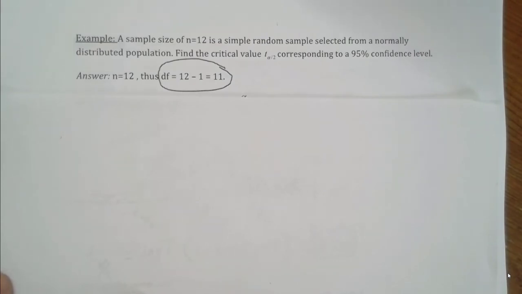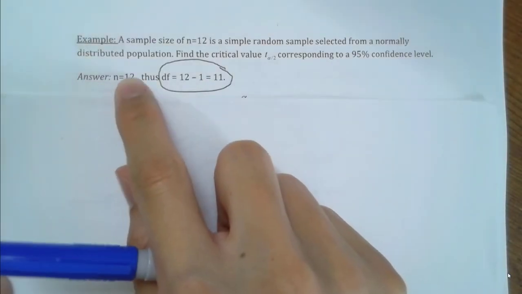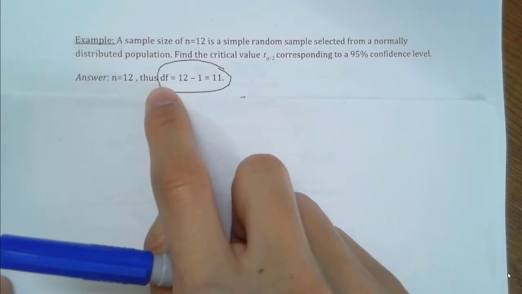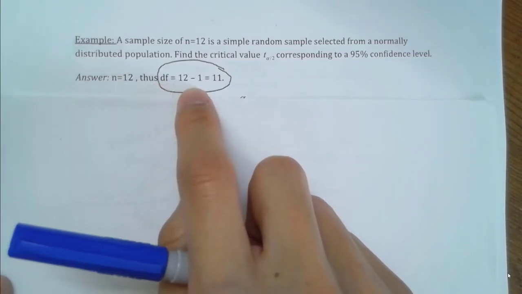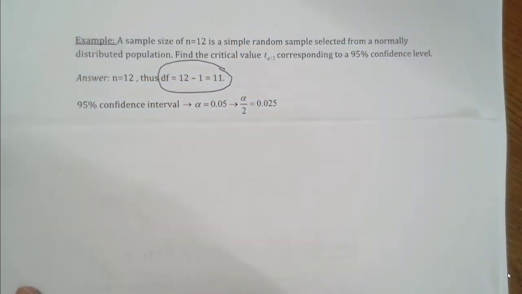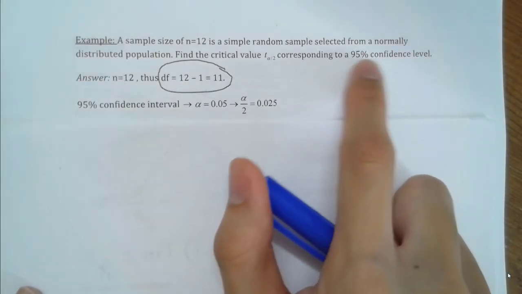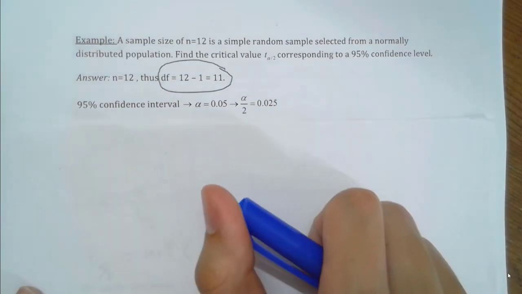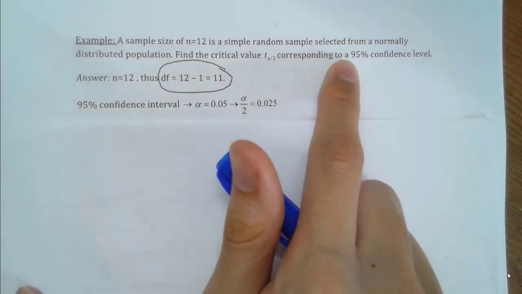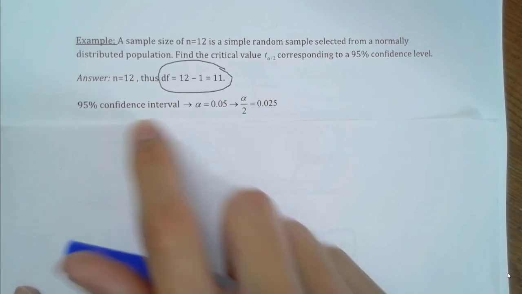And the answer: n equals 12 is the sample size, and therefore the degree of freedom, n minus 1, or 12 minus 1, is 11. The next step, we are looking for a 95% confidence level. And when there is a 95% confidence level, then your alpha is 5%, which is 0.05.